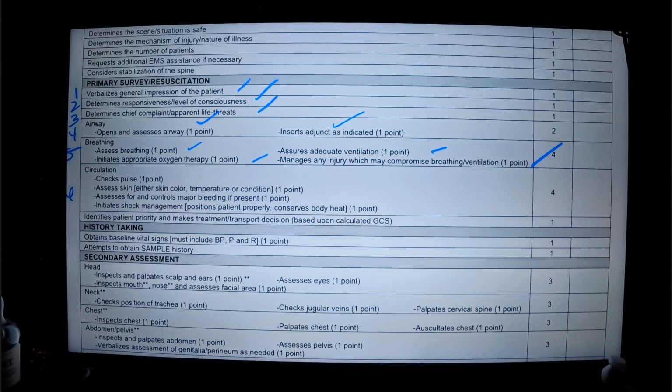So we're checking for a pulse. Pulse is present. And this is where we do the same thing for breathing. We go in deep. Is a pulse present? We ask the question, is the pulse present? Yes. What is the rate? What is the rhythm? What is the quality of the pulse? Right? Then we can move on.